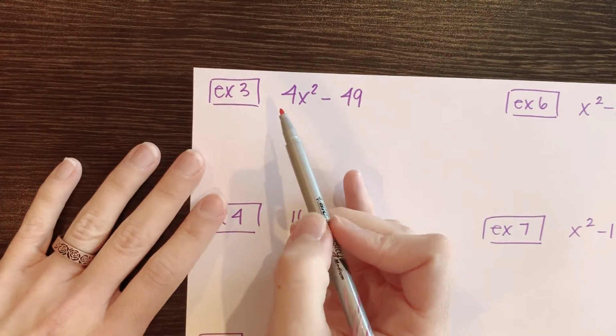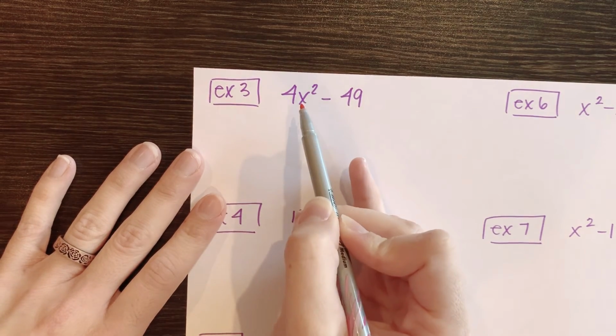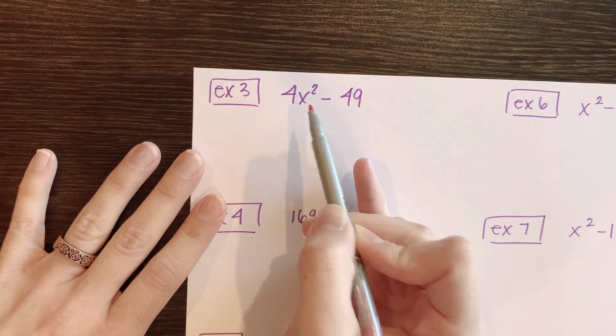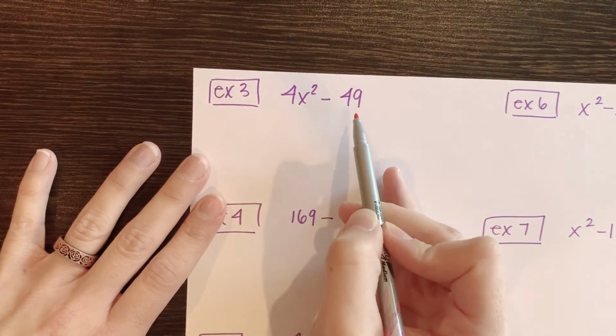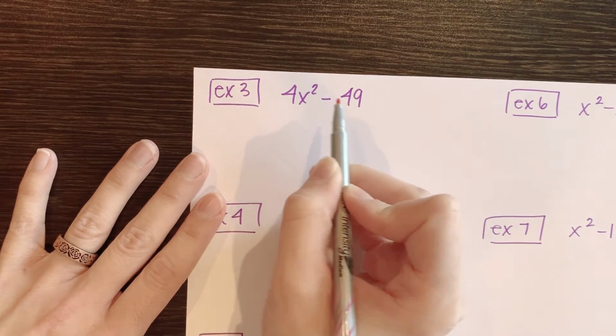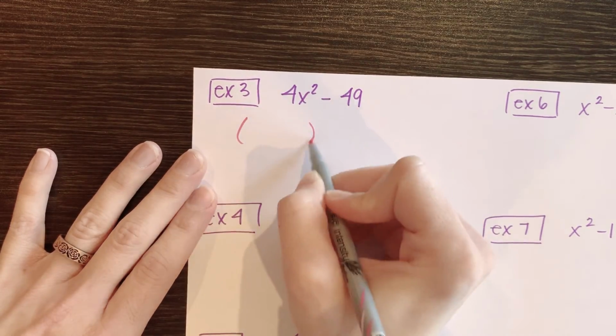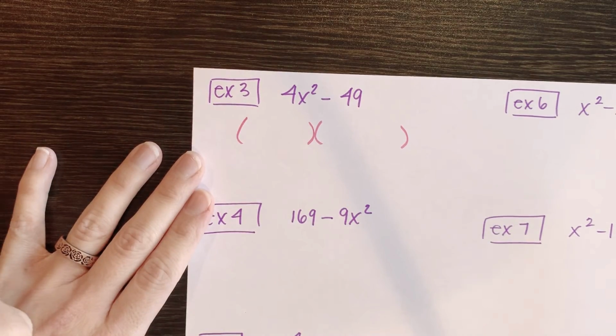So example 3, 4 is a perfect square. It's 2 squared. X squared is a perfect square. It's x squared. 49 is 7 squared. So I got two terms. Both are perfect squares. There's a minus sign in between. I go right to my double bubble.